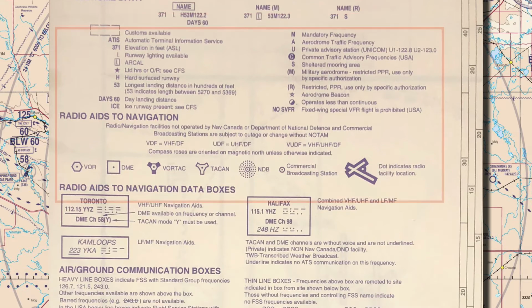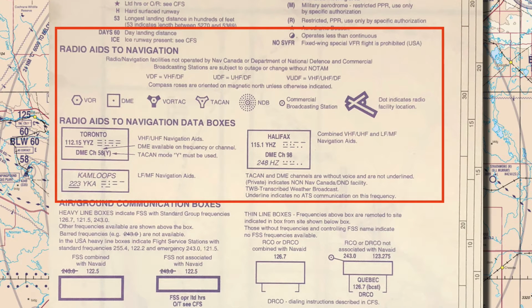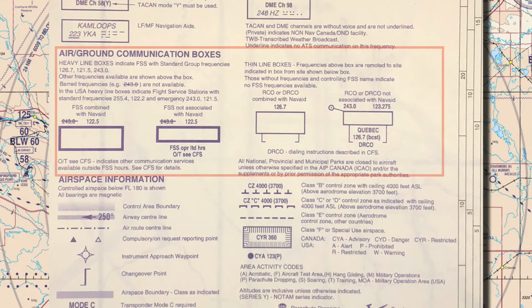Radio aids to navigation section is next. This will show how each navigation aid is identified. Below, we find the data boxes for the radio navigation aids. Here, we will find the various frequencies associated with each nav aid. Next, we see information around air-to-ground communications or voice communications. This is important when determining what kind of frequencies are available at various airports or locations.